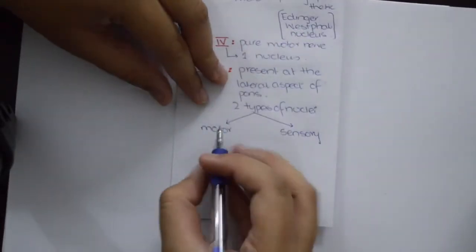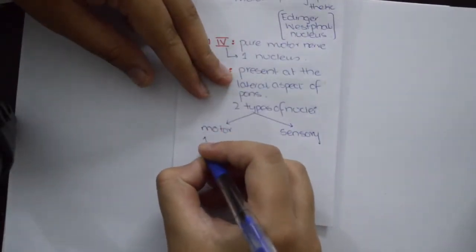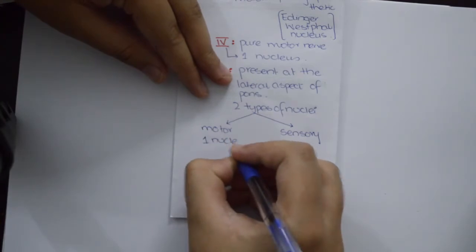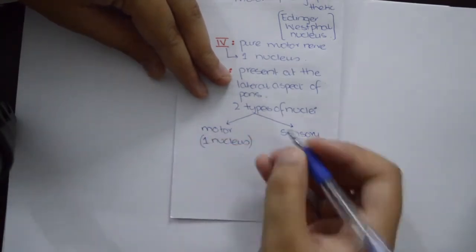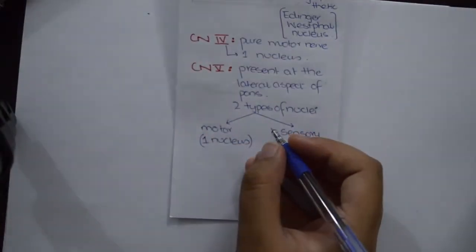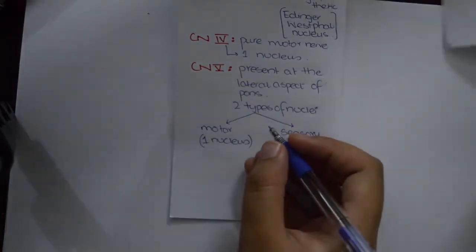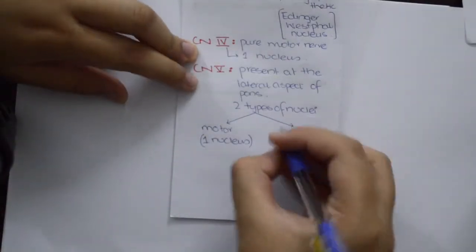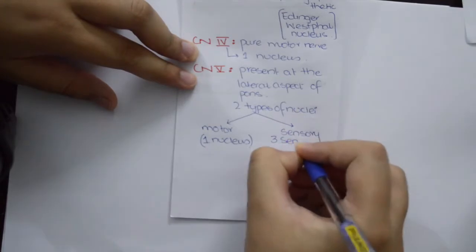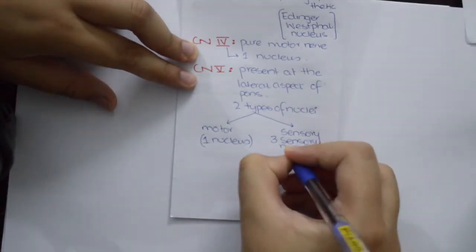About the motor part, it has one motor nucleus, and that nucleus is actually called the motor nucleus. About the sensory part, it has three sensory nuclei.